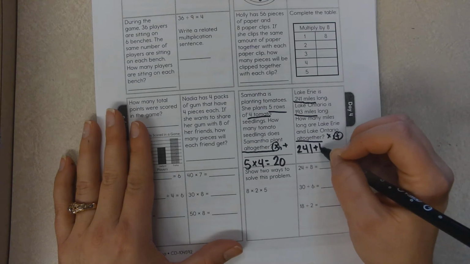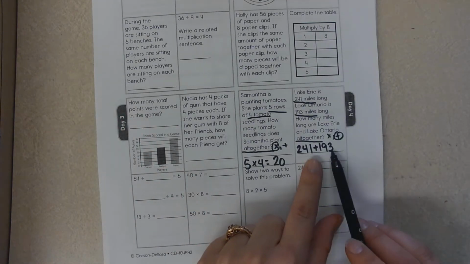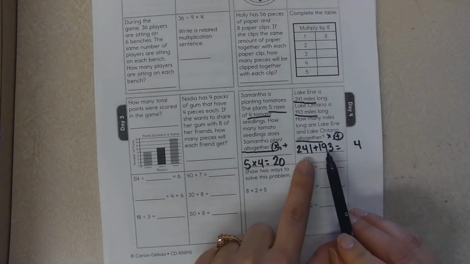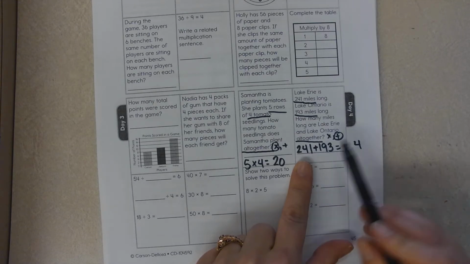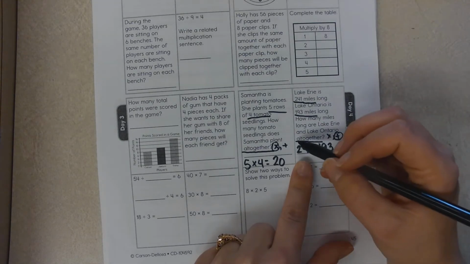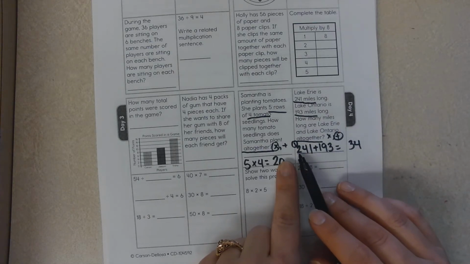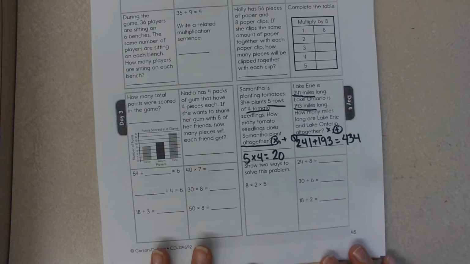241 plus 193. So 1 plus 3 equals 4 ones. 9 plus 4 equals 13. So let's just carry that 100. 100 plus 100 plus 200 is 400. 434.